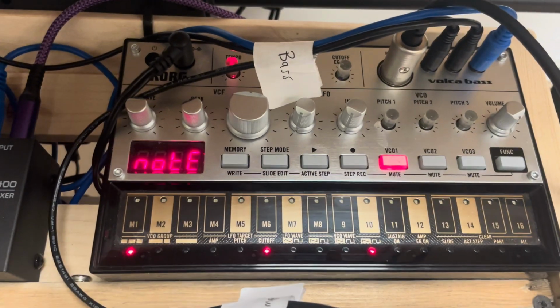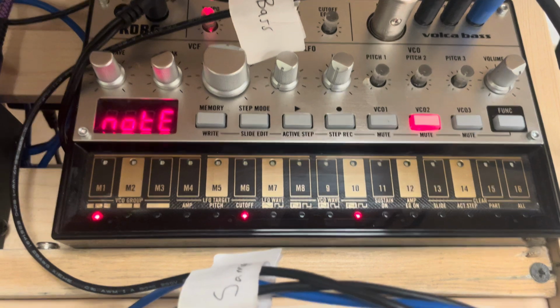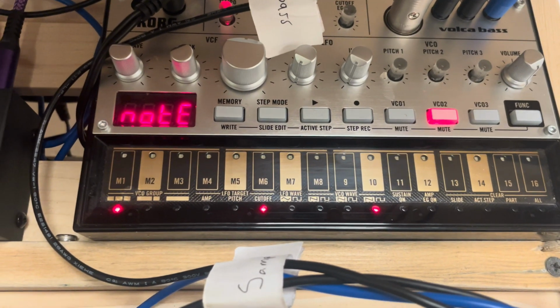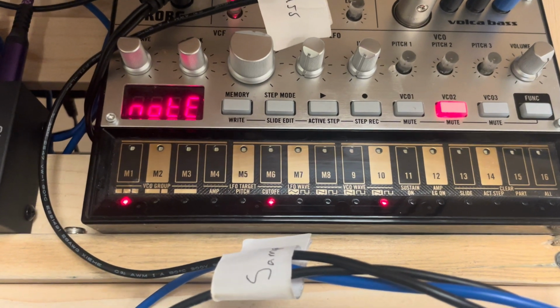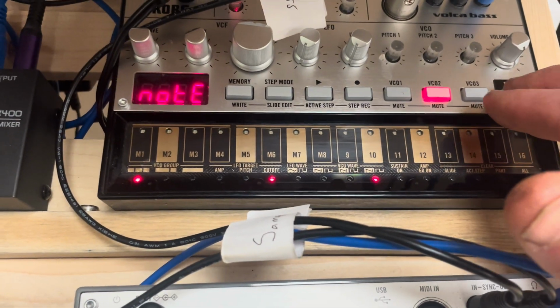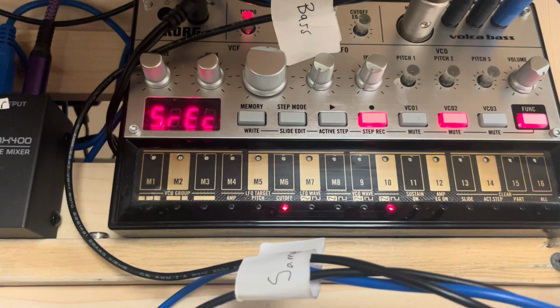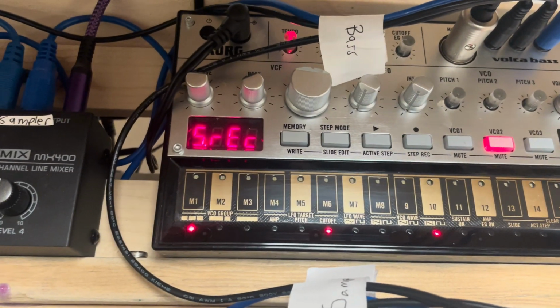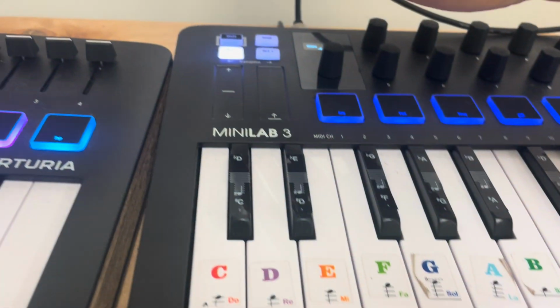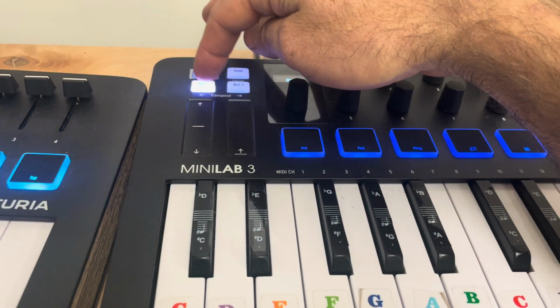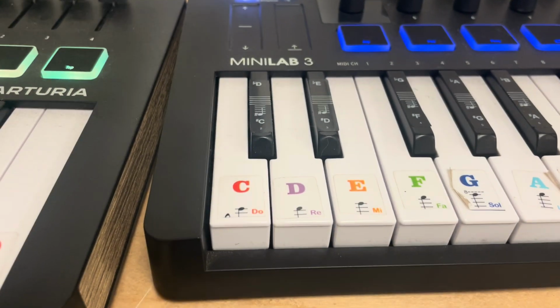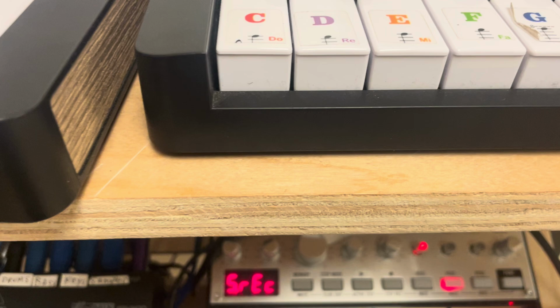Okay, now let's make one for VCO2. So I'm going to press VCO2 here. And it's easy as that, folks. You can just simply make another pattern now, doing the same thing. So we'll go function step record again, and it's going to ask us to assign those notes. This time I'm going to go way down low. So I press my octave down a couple times. Let's see how low that is. And you can hear that the other note's playing.